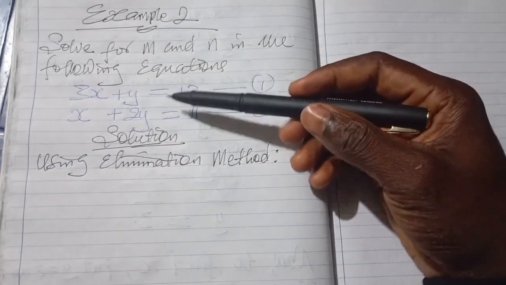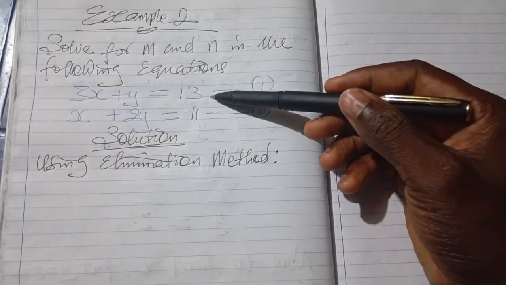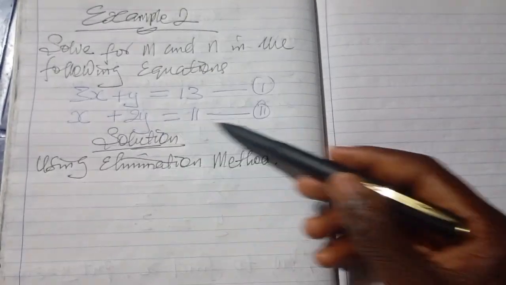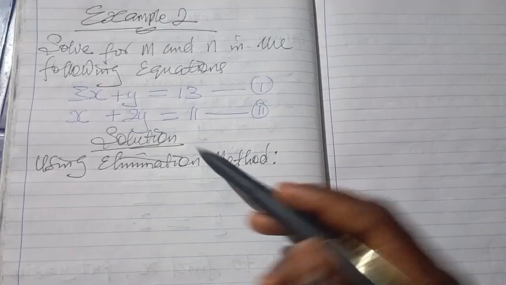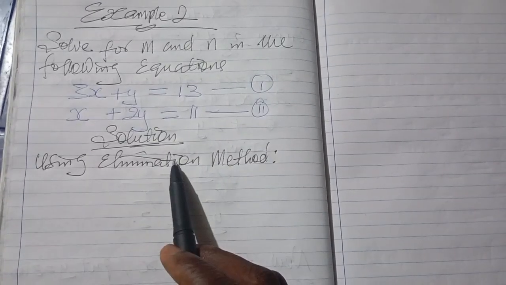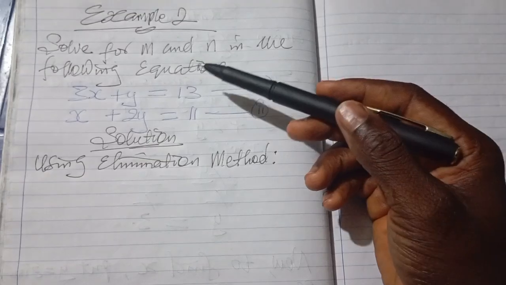we are going to make, assuming we want to eliminate x now. Here, the coefficient of x in equation 1 is 3. Here, the coefficient of x in equation 2 is 1. So we are going to make the coefficients of x the same before we can eliminate. If it is y, we have to also make the coefficient of y the same before you can eliminate.